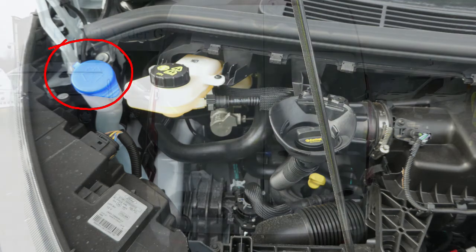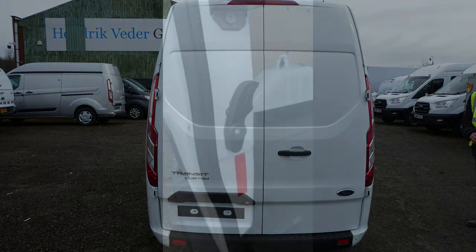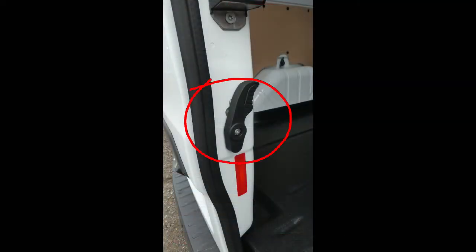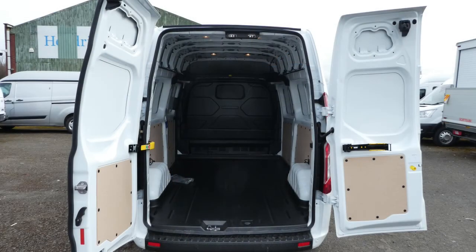Within the engine compartment, you can access the dipstick to check the oil level and the washer bottle to top up your screen wash. At the rear of the vehicle, once the right-hand door has been opened, a catch to open the left-hand door will be visible. Pulling this allows both doors to be opened fully.